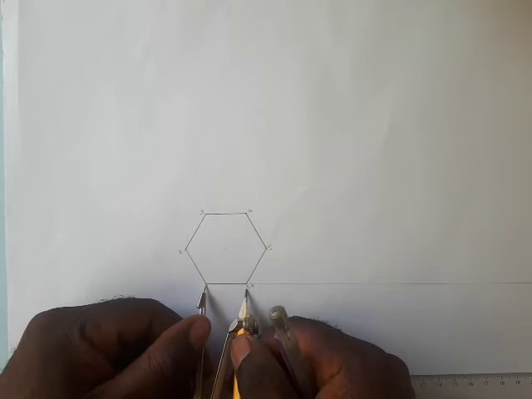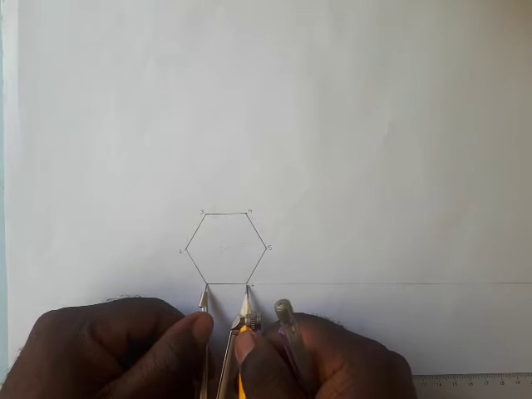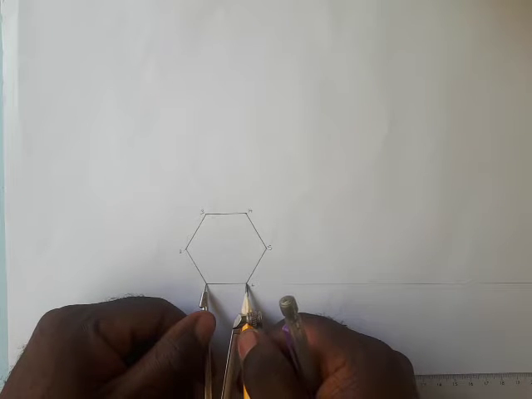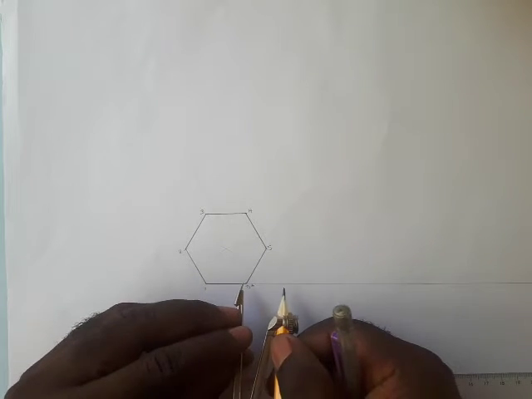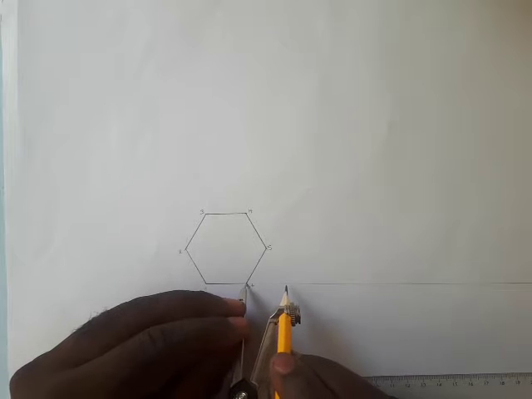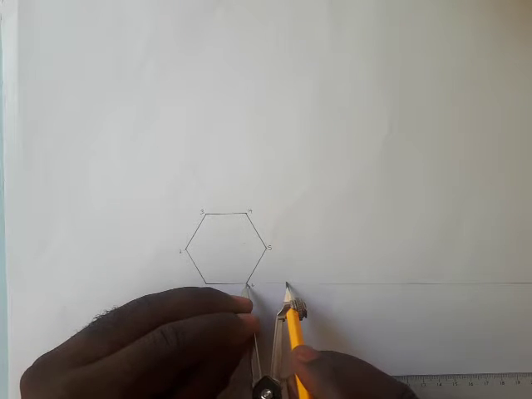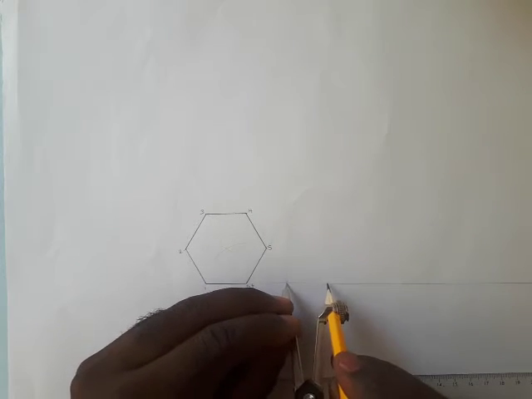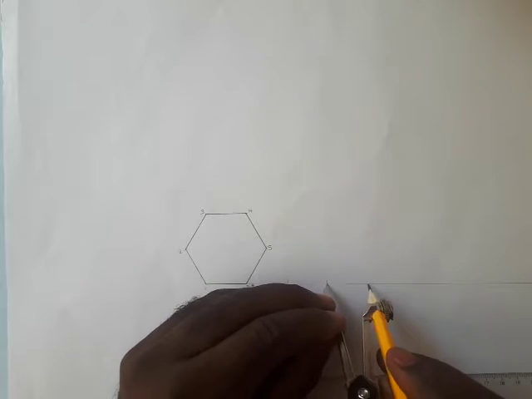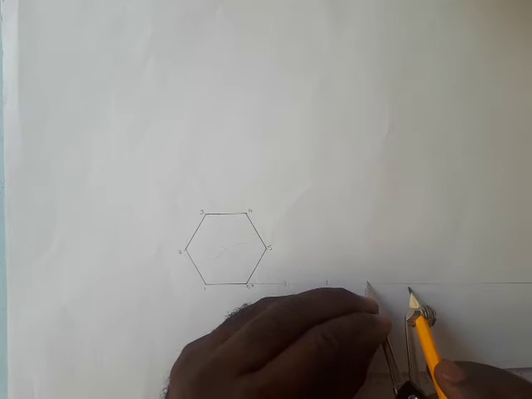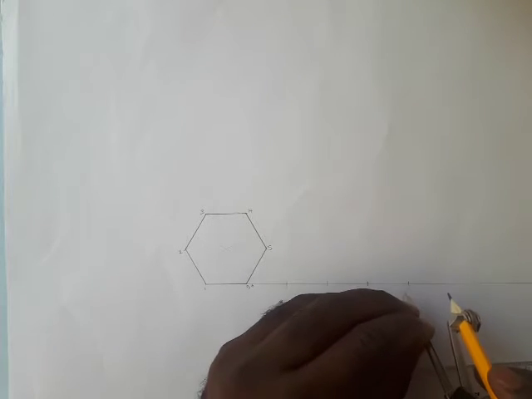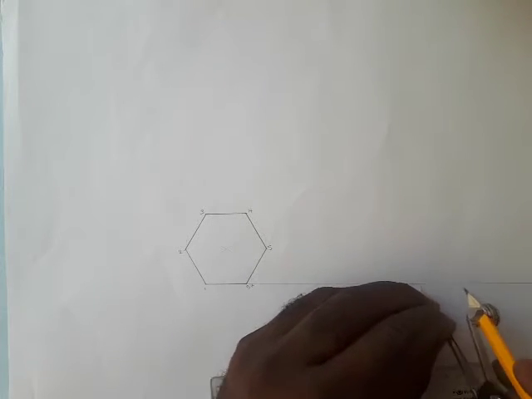Now I'm going to stretch the one side of the hexagon, which is 2.5 centimeters, and I will step off 6 divisions also. So this is 1 along this line, 2, 3, 4, and 5 and 6.